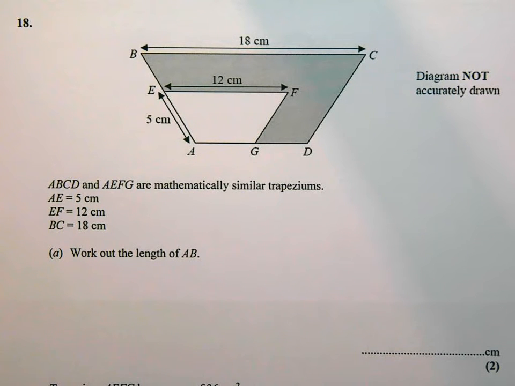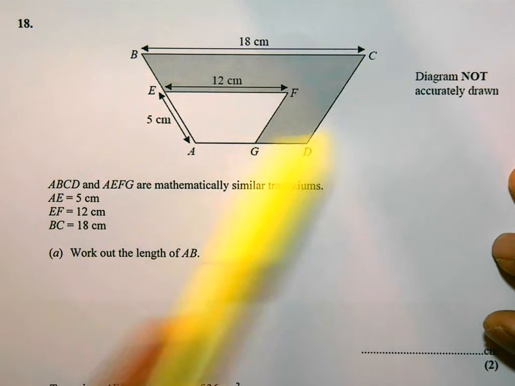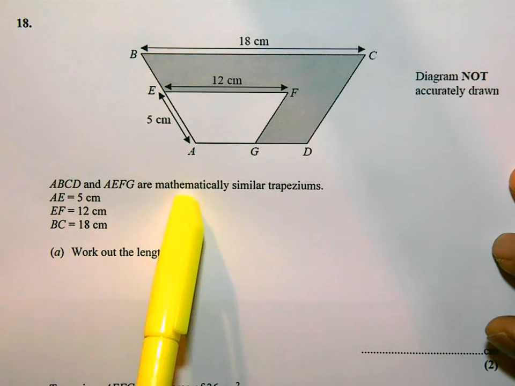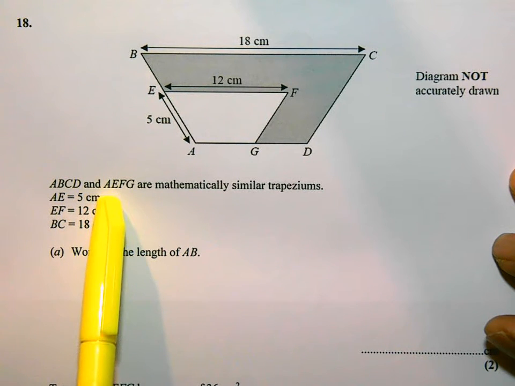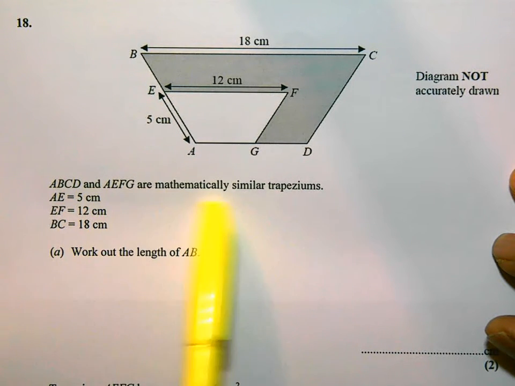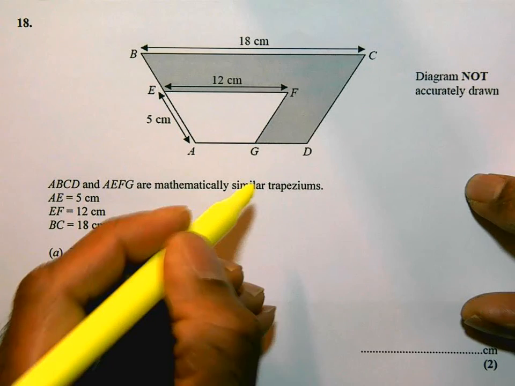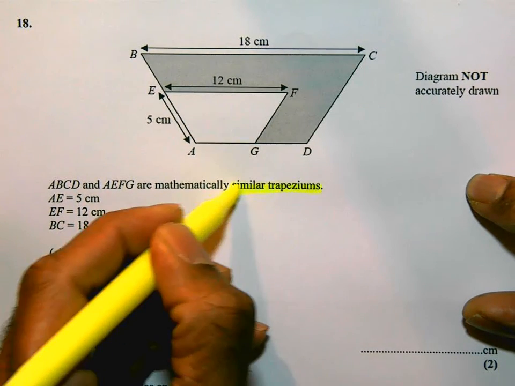This is question number 18 on the November 2014 non-calculator paper. So in this question, you could see that there's a series of shapes, and let's see what they've said. A, B, C, D, and A, E, F, G are mathematically similar trapeziums. So we're talking about similarity here.